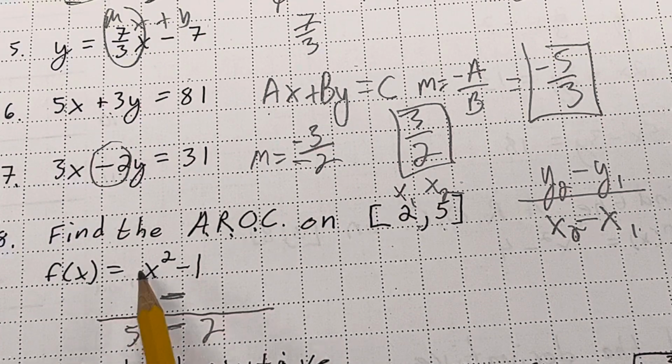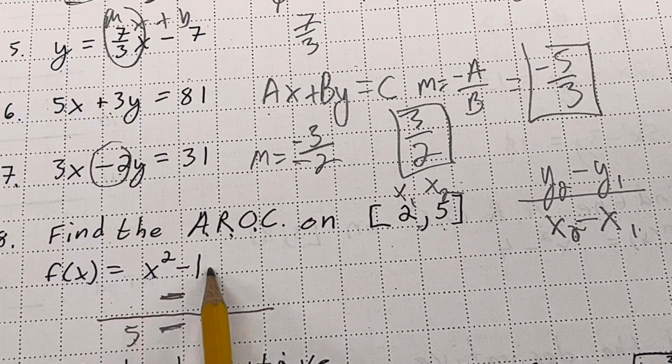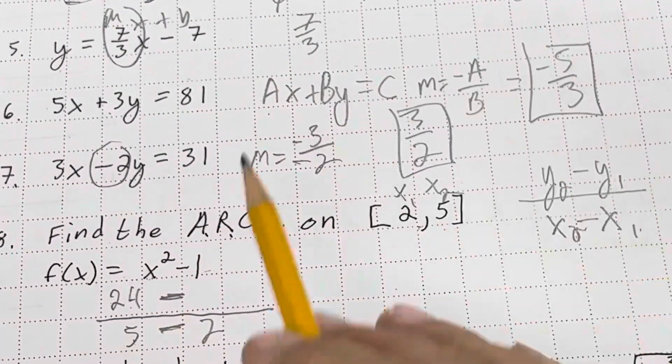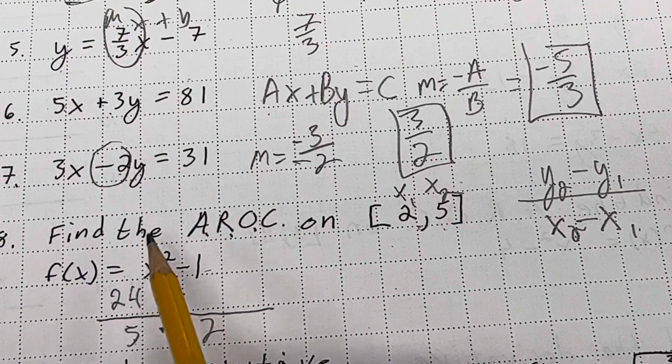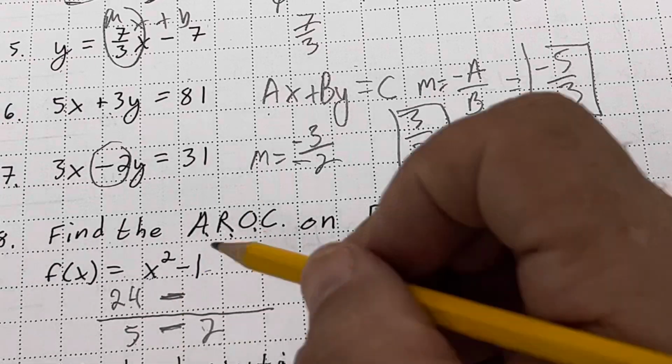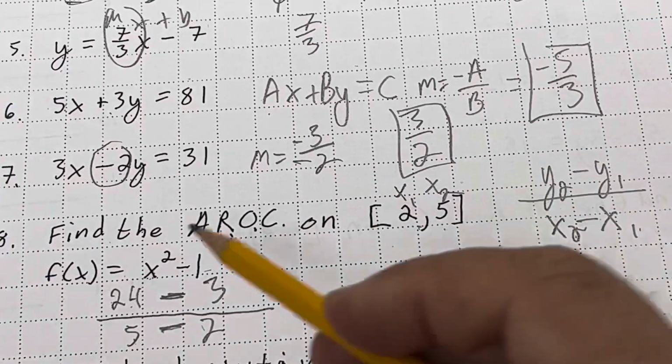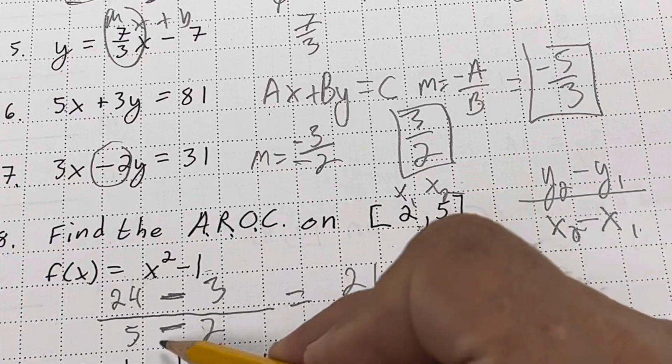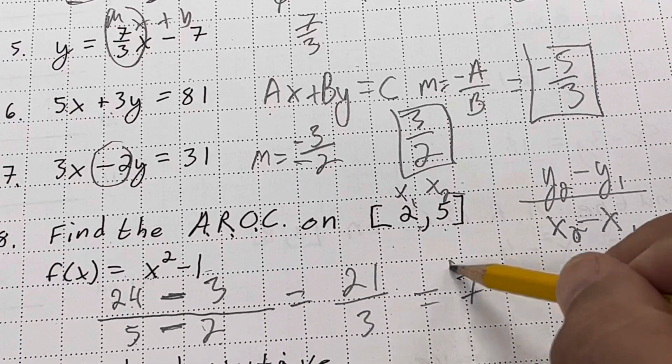I take this 5 and I plug it into x squared. 25 minus 1 is 24. I take this 2 and plug into x squared. 2 squared is 4. 4 minus 1 is 3. So this is going to simplify to 21 divided by 3, which equals 7.